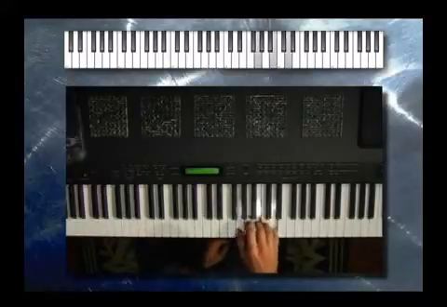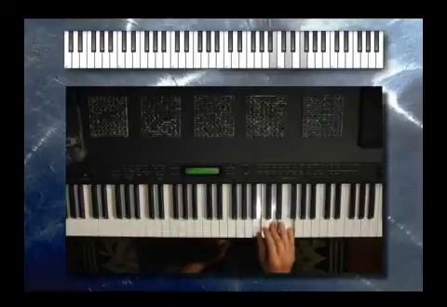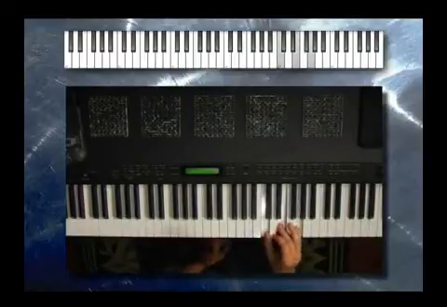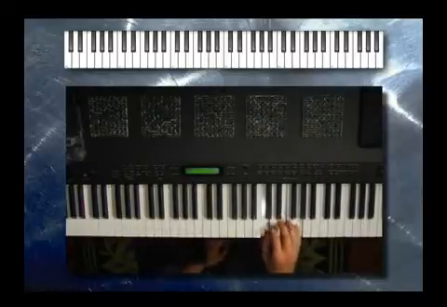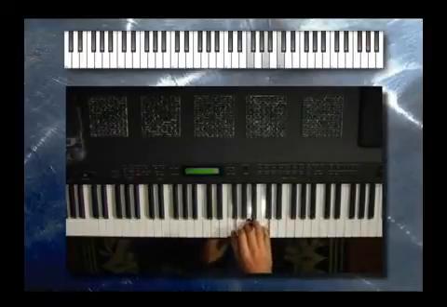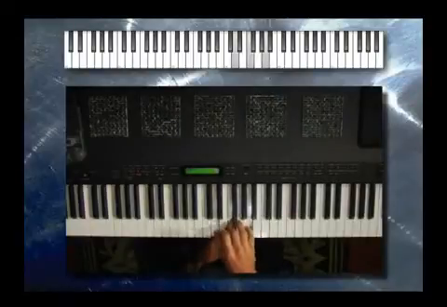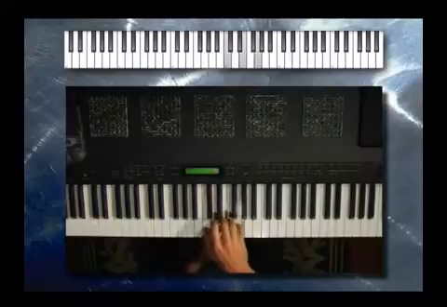The 5 chord, which is G major. The 6 chord, which is A minor. The 7 chord, which is B diminished. And then we're back to C major. And then coming back down, we have 7, 6, which is A minor, 5, which is G major, 4, which is F major, 3, which is E minor, 2, which is D minor, and 1, which is C major.